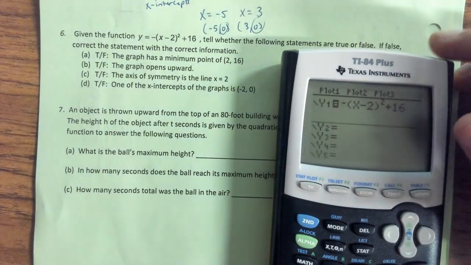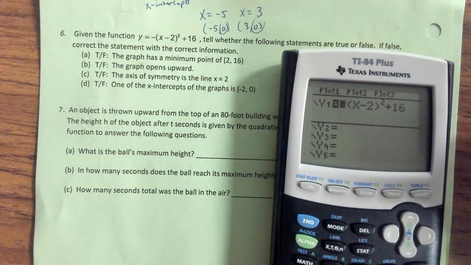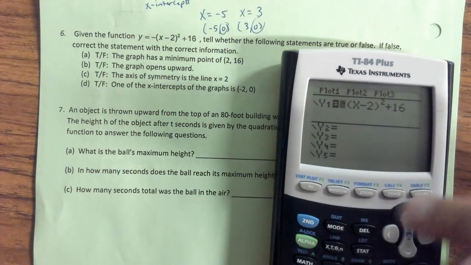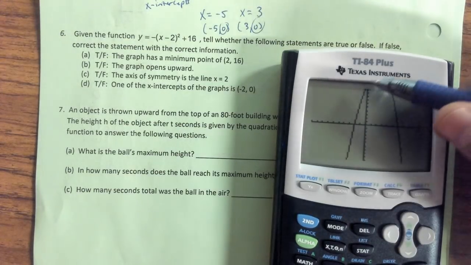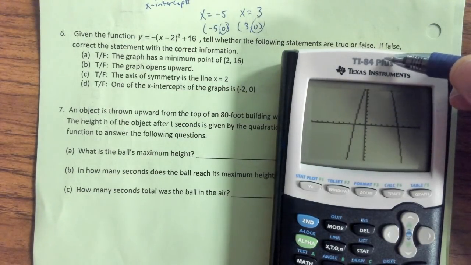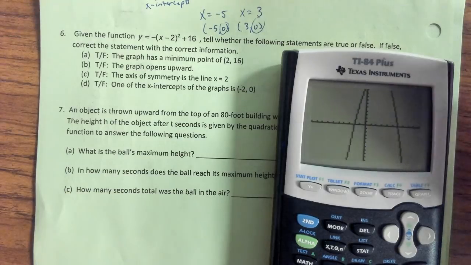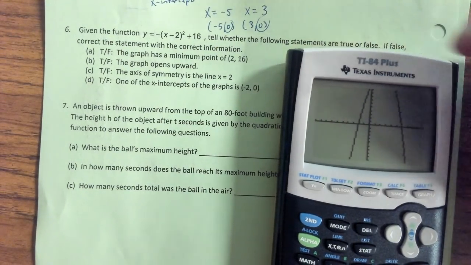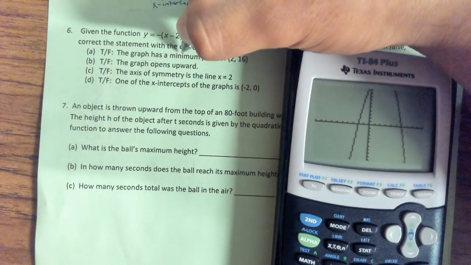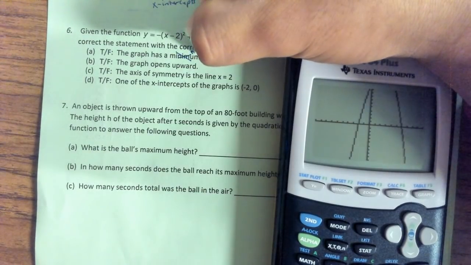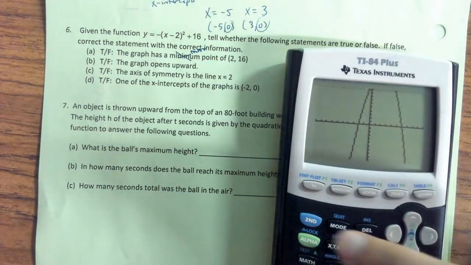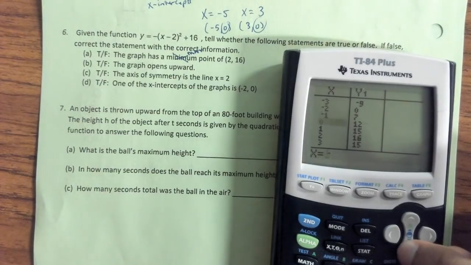Okay. So the first one says the graph has a minimum point. So with that, two ways. If I look at my graph, even though I don't see it, I know where the top is. The top is going to be somewhere up here, which, if it's at the very top of my graph, is going to be a maximum, not a minimum. So this one is going to be false. That should say max.